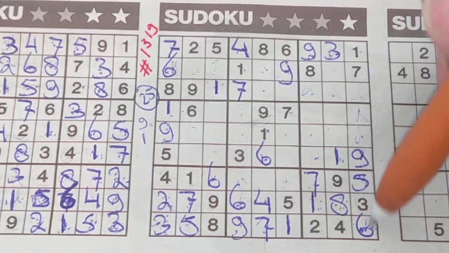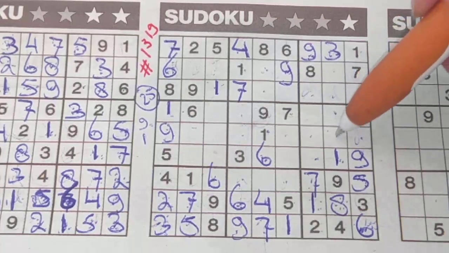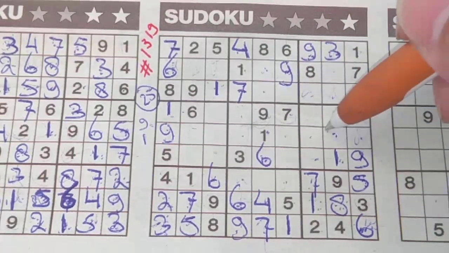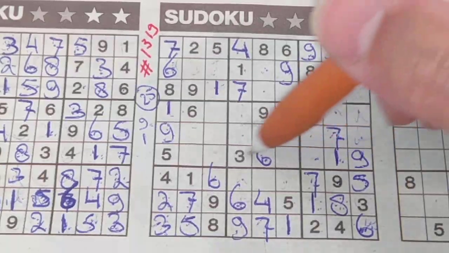We have a 7 in this column, 7 in that column, so the column between. The only 2 places for the 7 here or there. We see here 7, no 7 there. 7 should be there. 7 in this row, 7 in the middle row, so in the row below.